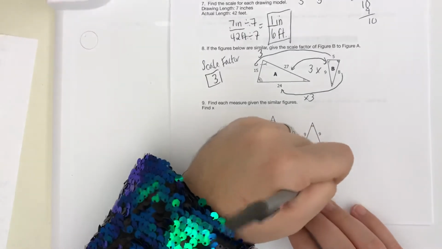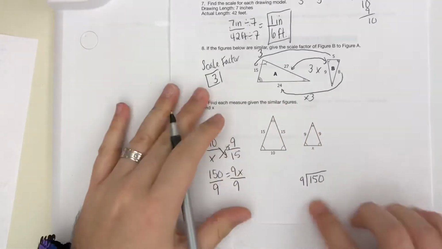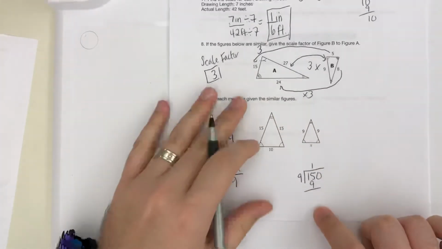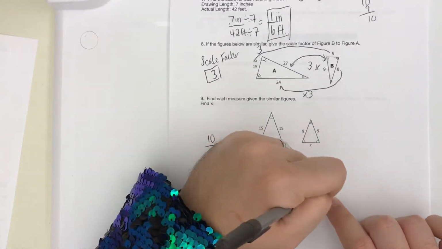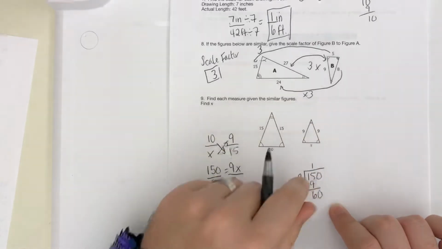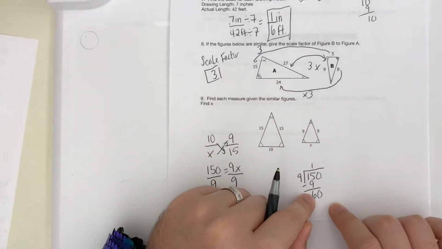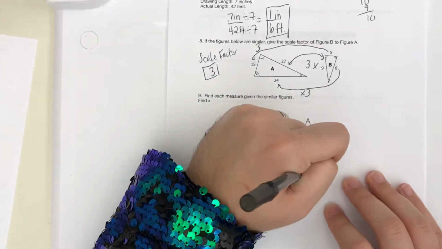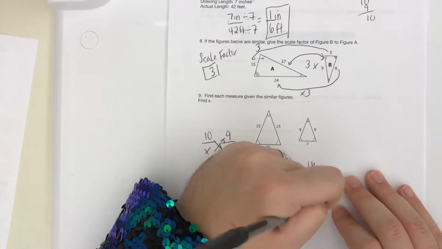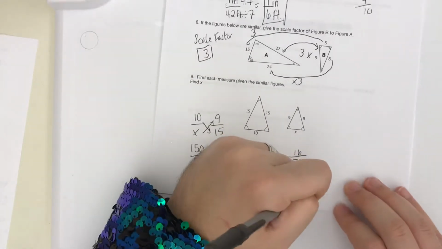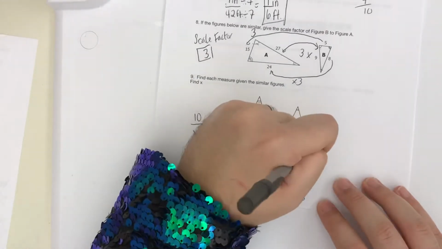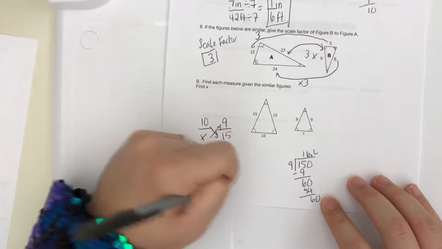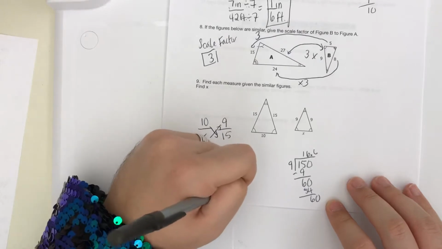So 150 divided by 9. 9 goes into 150 one time. When I subtract 9, I get 6. Bring down the 0. 9 into 60 is 6 times. 9 times 6 is 54. And I'm left with 6 again. So this looks like it's going to repeat. So x is going to equal 16.6 repeating.